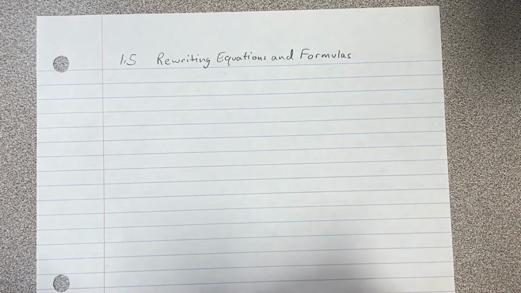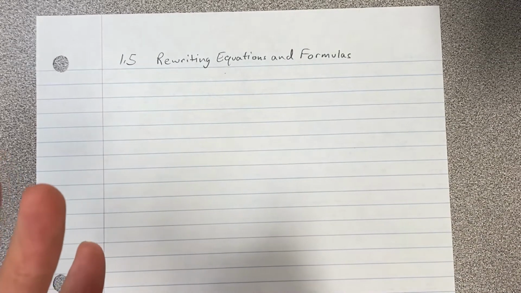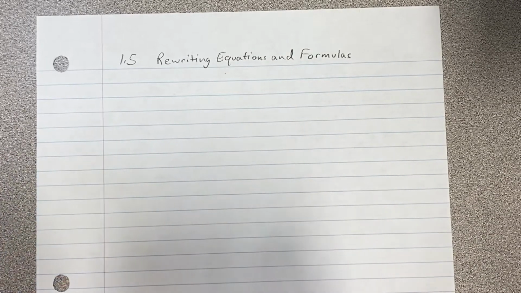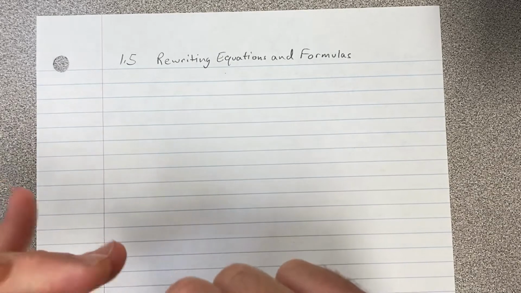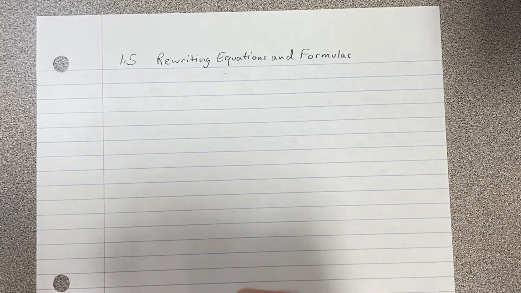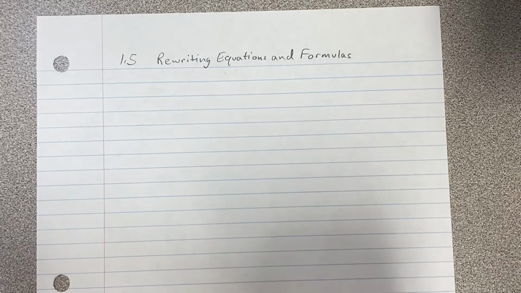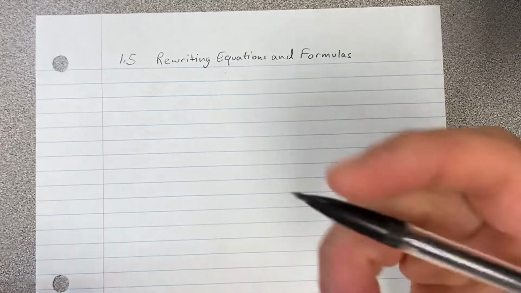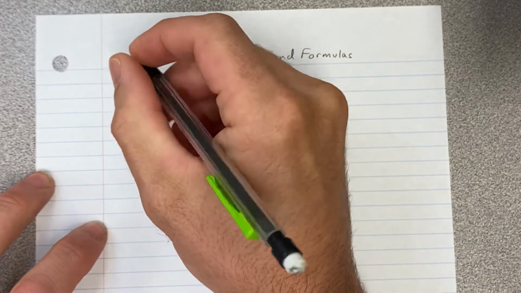Today we're going to look at section 1.5, and what it talks about is rewriting equations and formulas. And you will also hear this referred to as literal equations, where there's not so many numbers, there's more letters, and you're asked to solve for specific variables. Well, I'd like to start with an example that you might be familiar with.